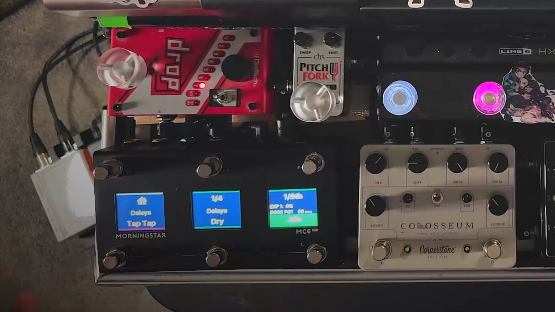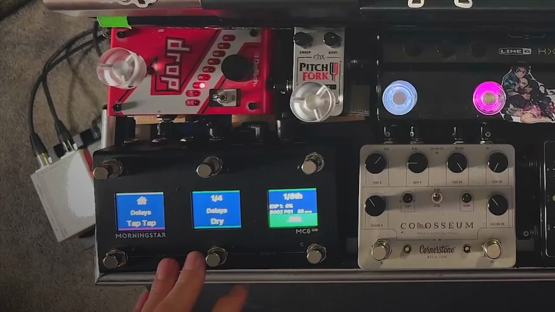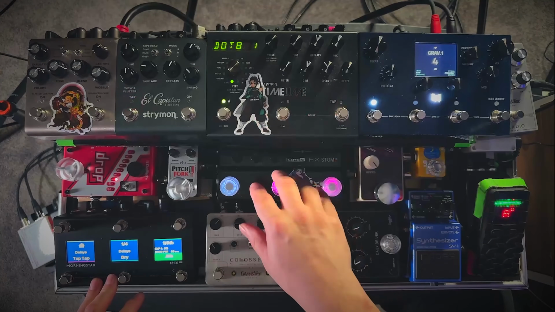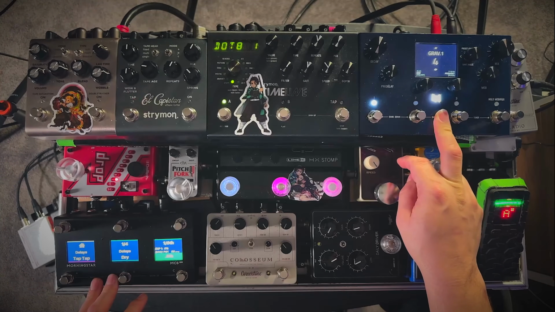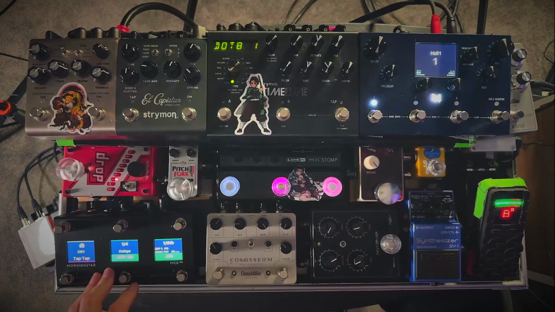Then this button is a dry button, so it kills the delay here, it kills the delay here, and then it brings my MercuryX down to a very small hall all at once.